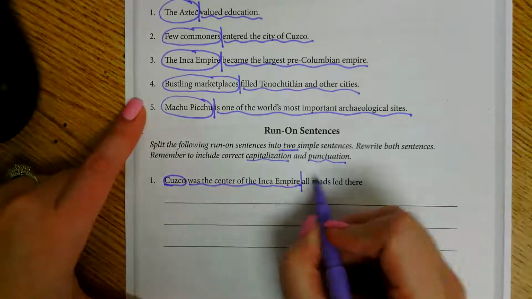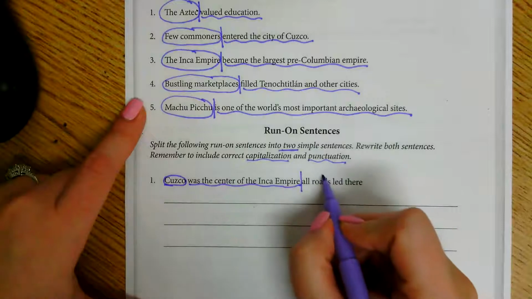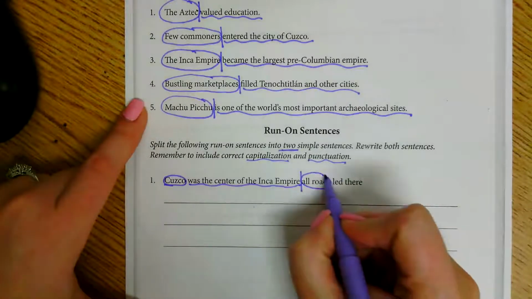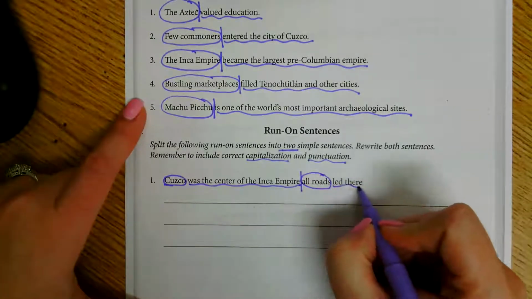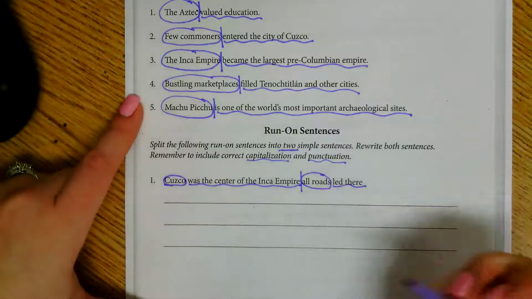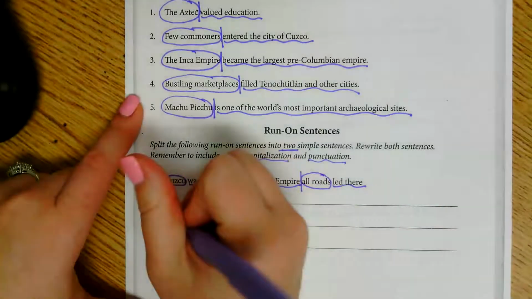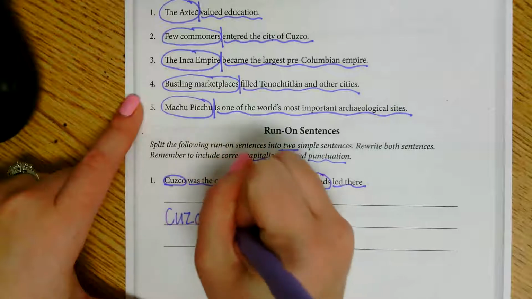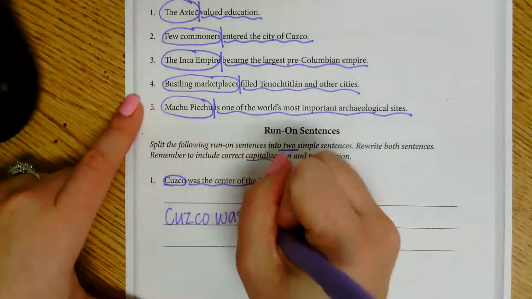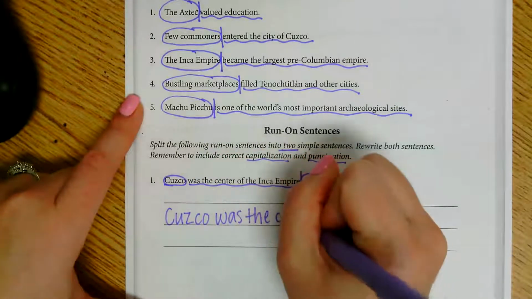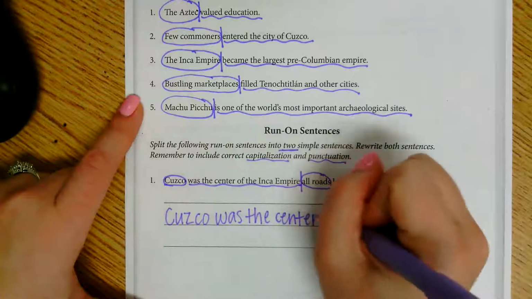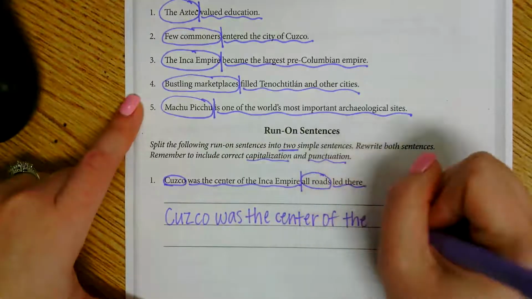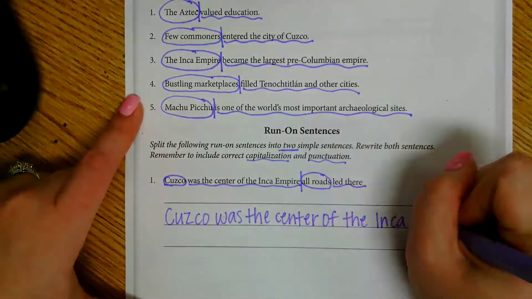So the next one, all roads led there. I know that the roads are going to be the subject of this one, which means led there is my predicate. So when I rewrite this, I need to say Cusco was the center of the Inca Empire.